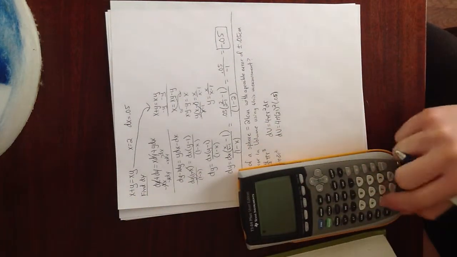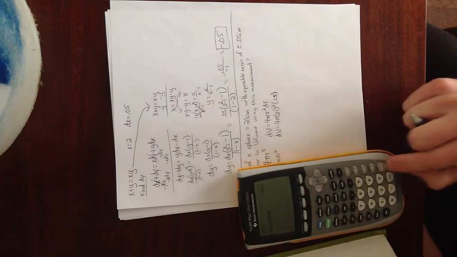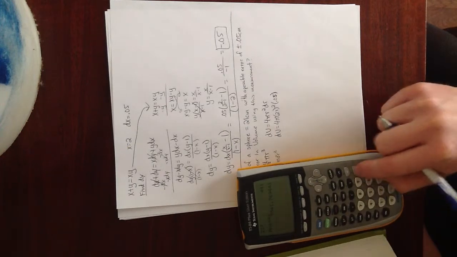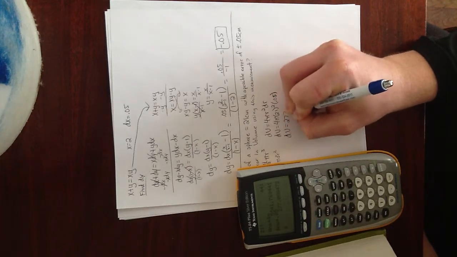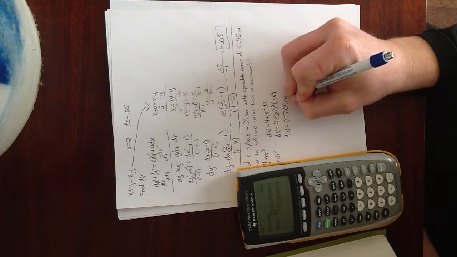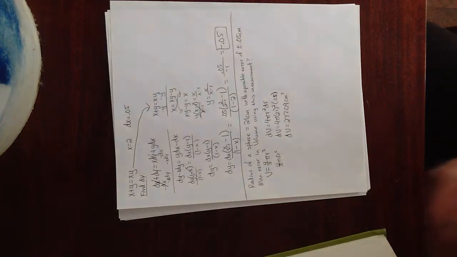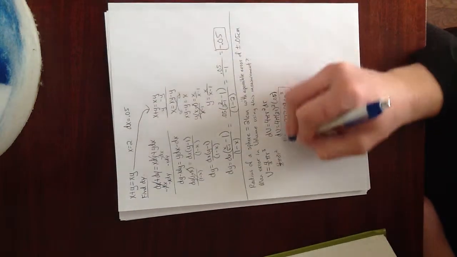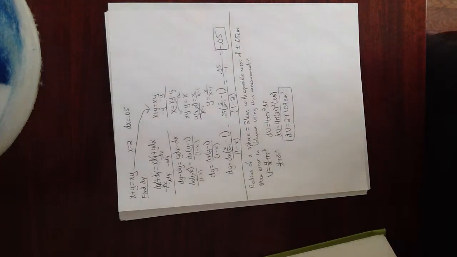Just calculator it. 21 squared times 4 pi times 0.05. So I get my change in volume to be 277.09. What is this? Centimeters cubed. Right. And well, that's the answer, and that's probably good enough for this class and for the AP test.